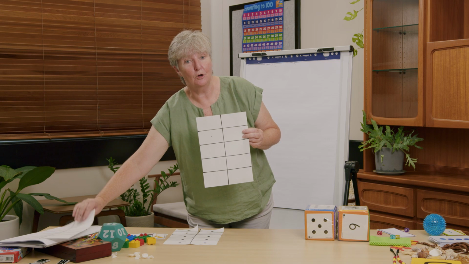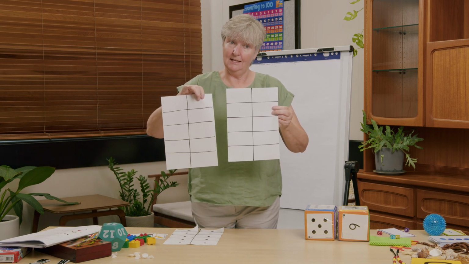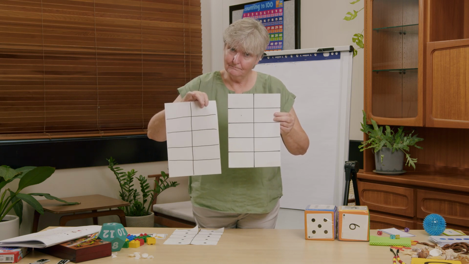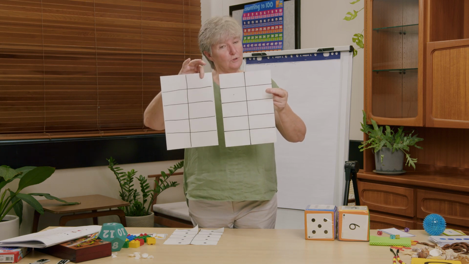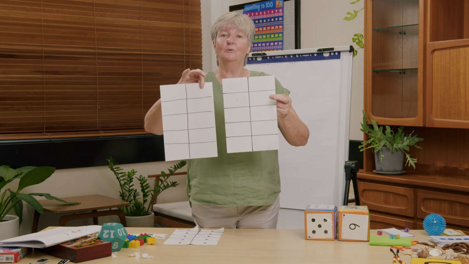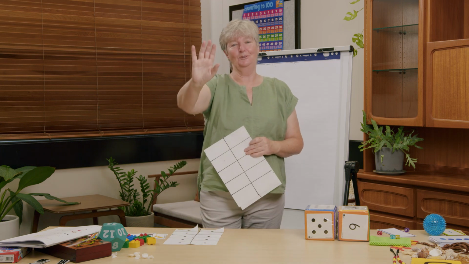Don't forget, if you're rolling dice, because the highest number is 6 and double 6 is, you knew that, 12. Double 6 is 12, so you might need 2 10 frames when you get to the highest numbers. Excellent.